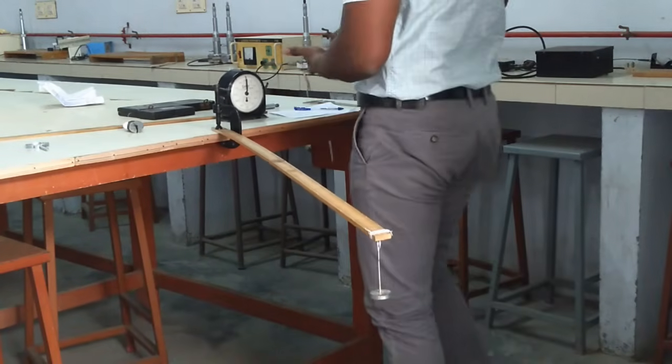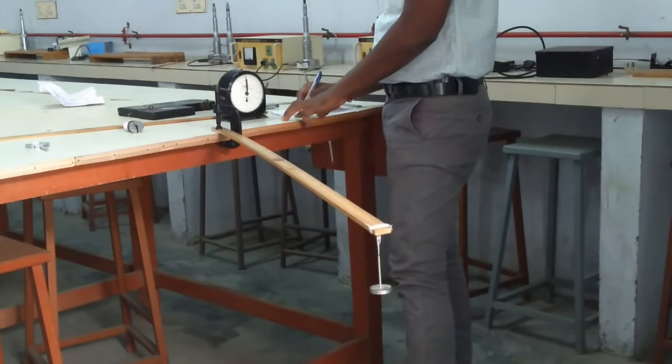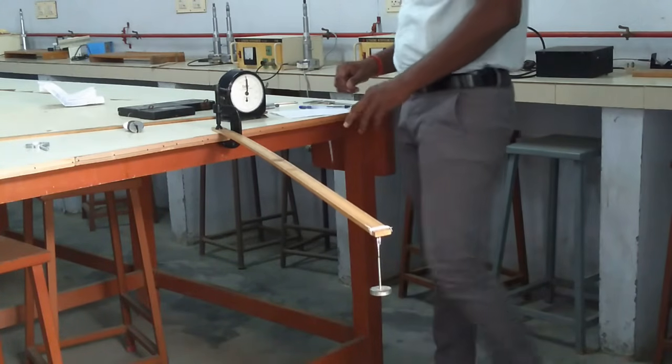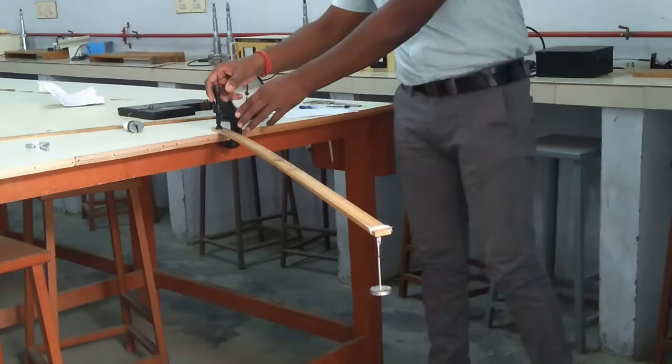These values are tabulated, and finally we find the mean value of the breadth of the cantilever.